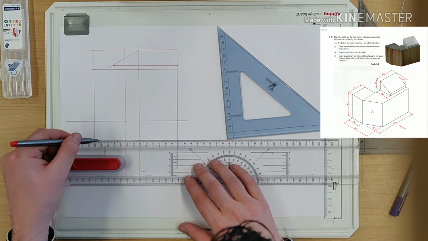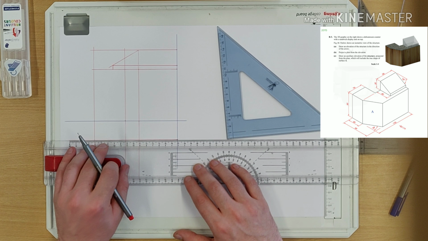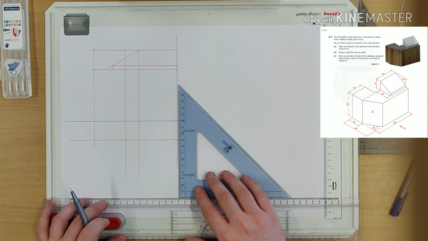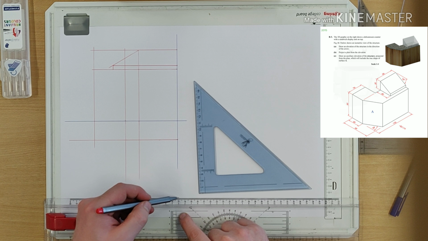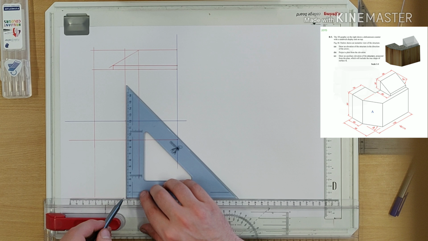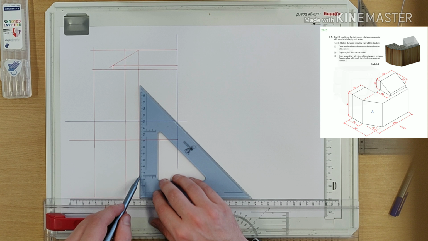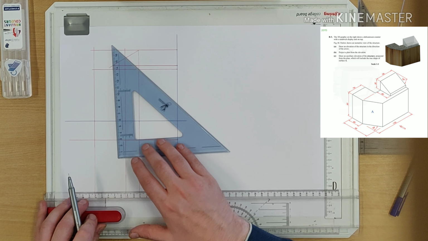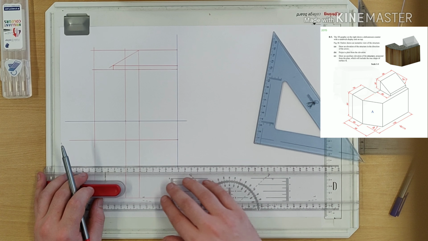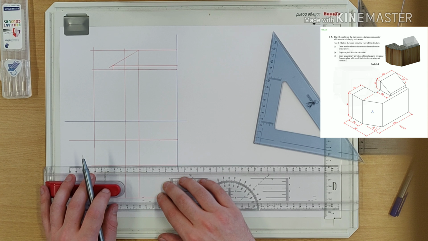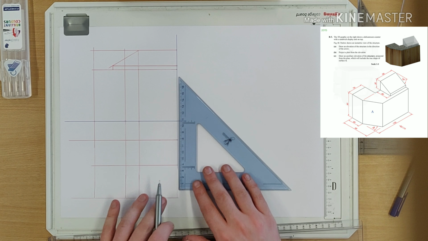Now I'm going to start my plan. So I'm going to move down from the XY line, and I'm going to move down a width of 90, which is the total width of our object in this case. I'm also going to finish off down the construction lines. And now I'm going to start working on marking out the rest of the plan.